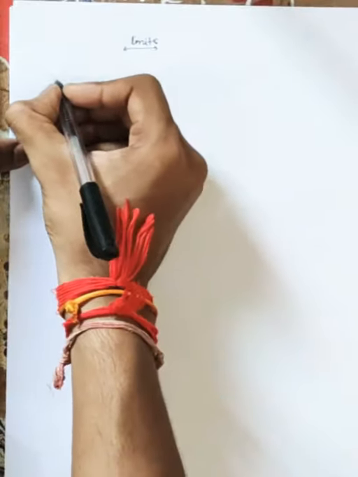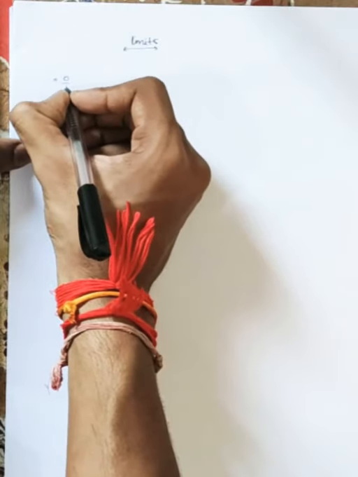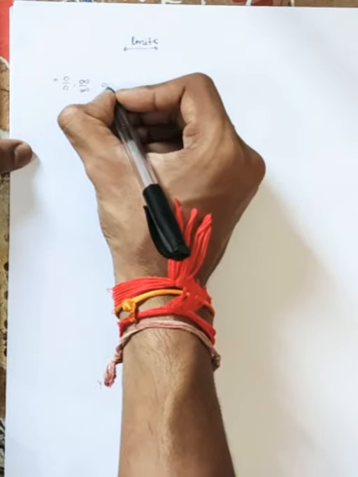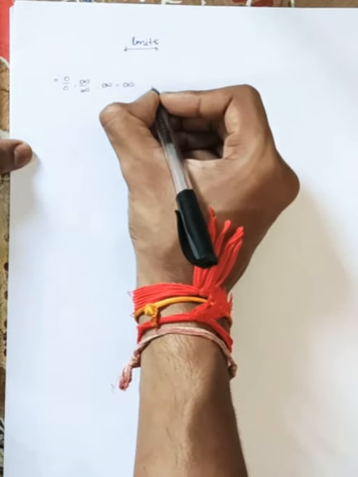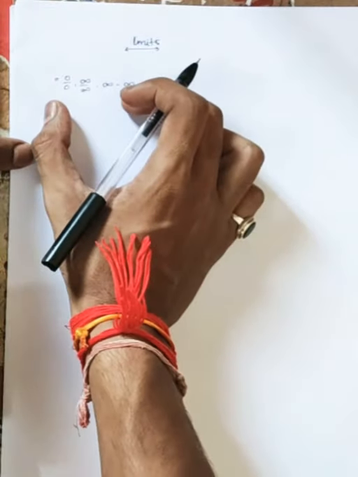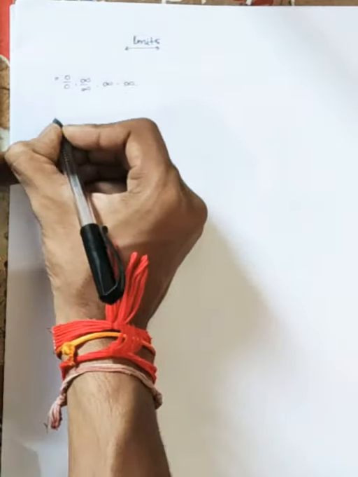Let us see: 0 by 0, infinity by infinity, infinity minus infinity, and there are some more such indeterminate forms. These are called indeterminate forms. Why? Let me explain.